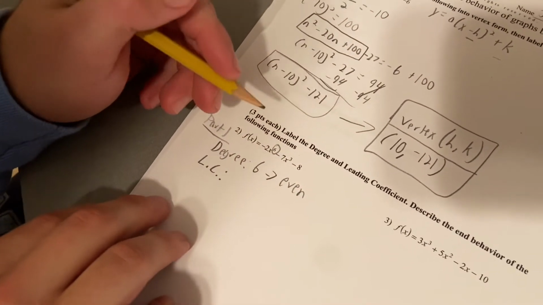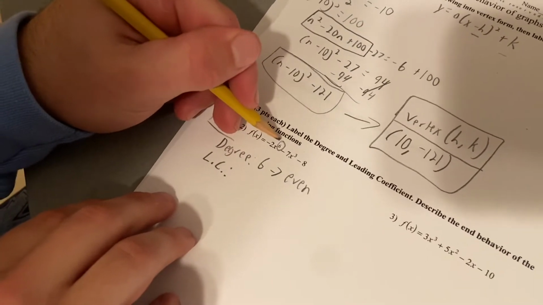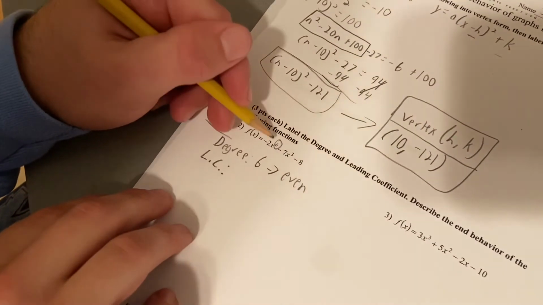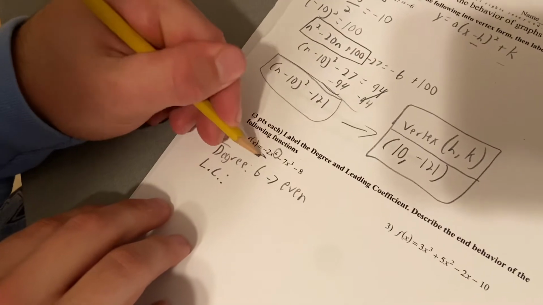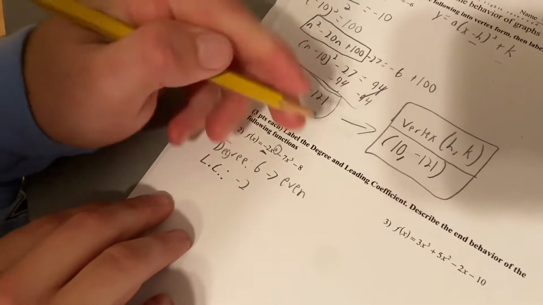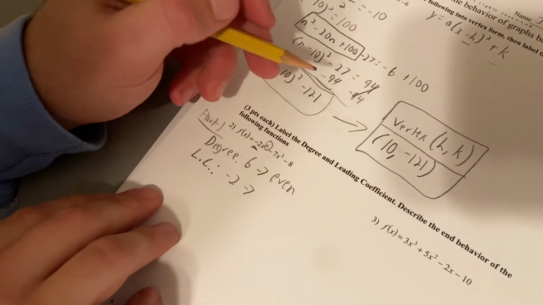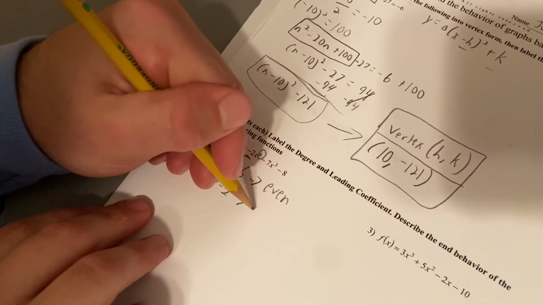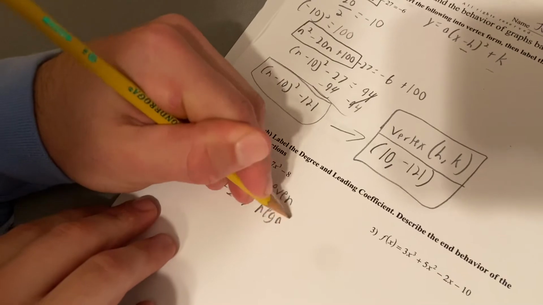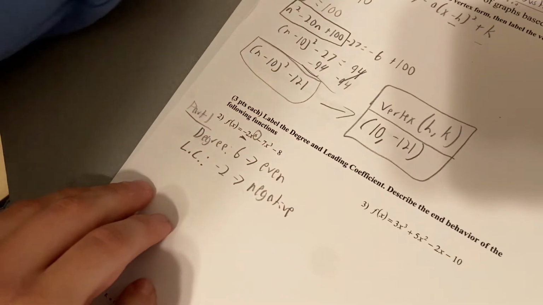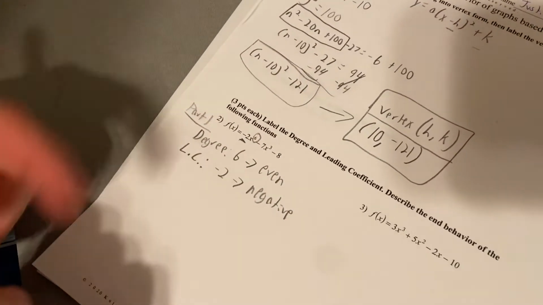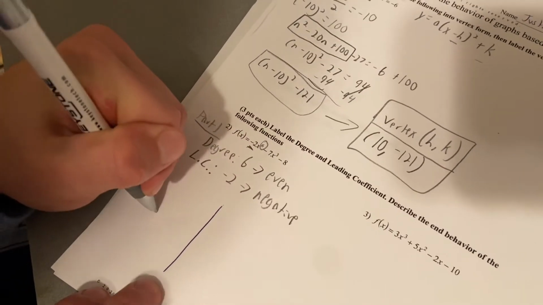And then for the leading coefficient, you just find whatever the highest exponent is, you just find what the number is. So it's right here, negative 2. And then for the leading coefficient, you determine if it's positive or negative. And it's negative.